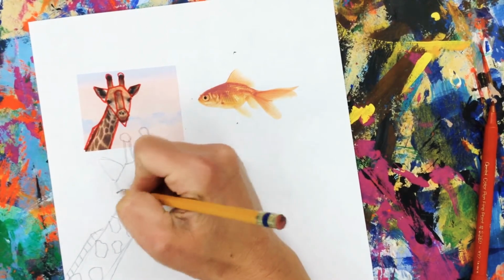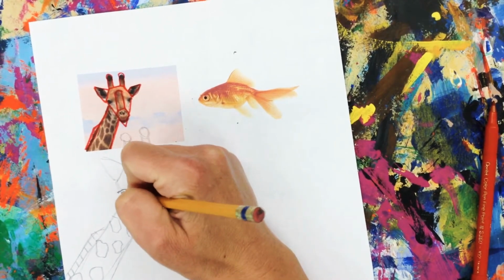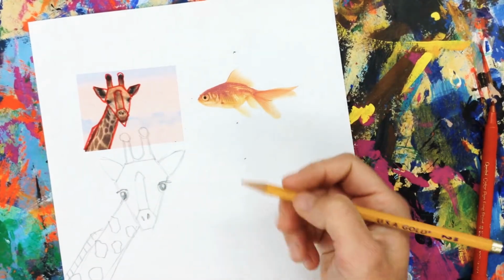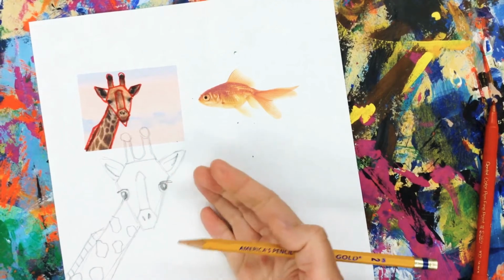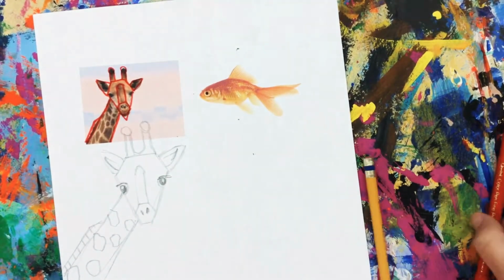On the images that I'm going to give you, you're going to do the same thing. You're going to be breaking down each image into these simple shapes. You can go through and add as many details as you want after you get the basic shapes done. So now I'm going to move on to my goldfish.